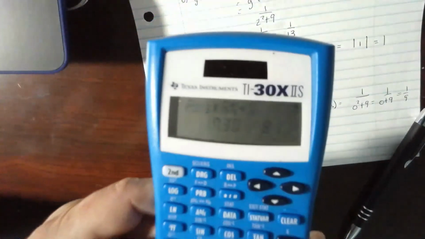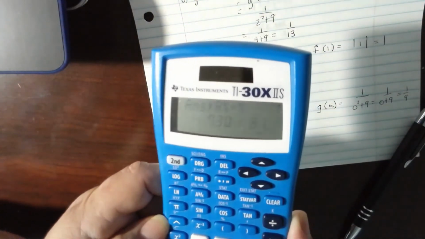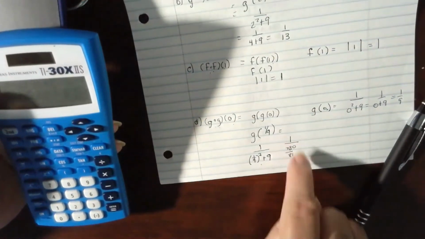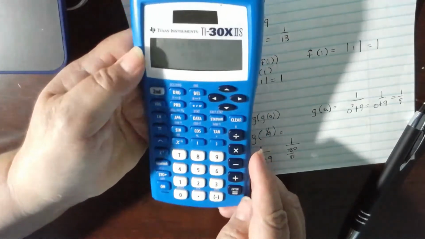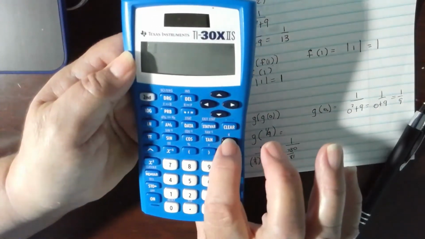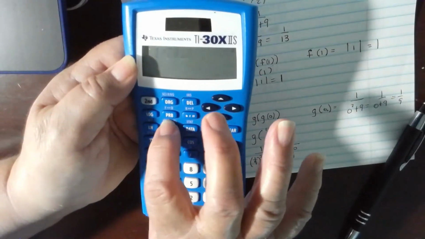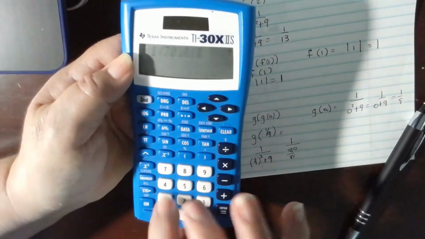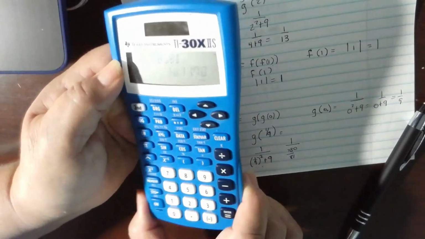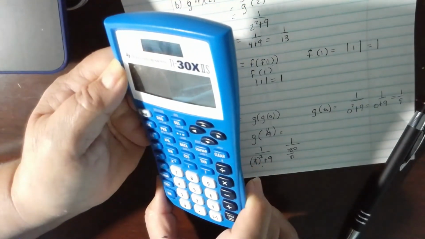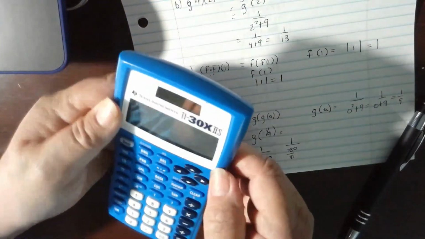Let's see if I can show you that. There it is. 730 over 81. So now what you want to do is 1 divided by that. Let me do that over because I missed typing the 3.